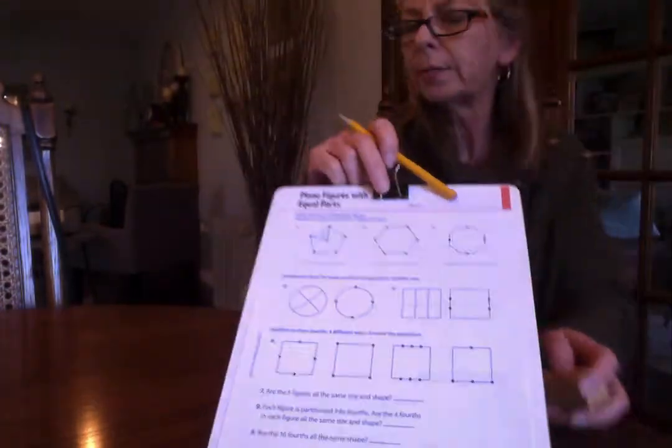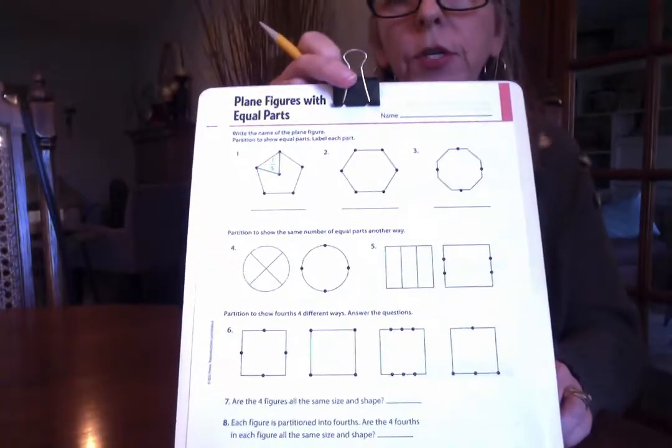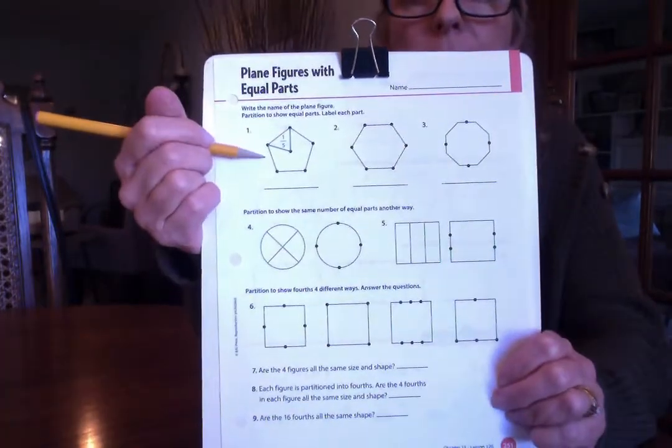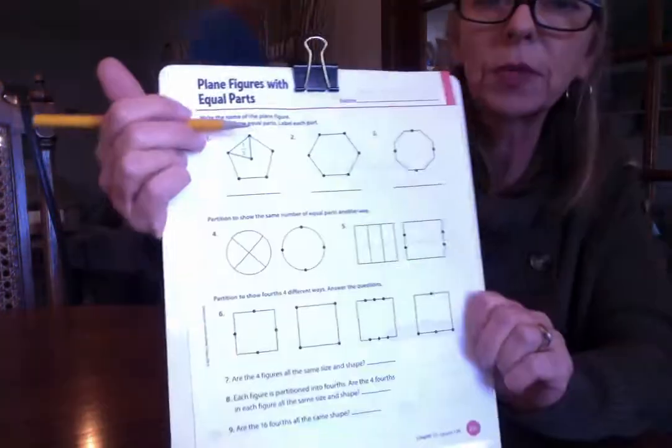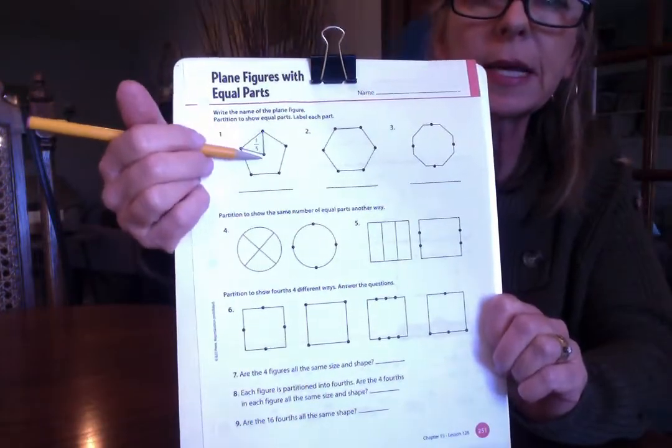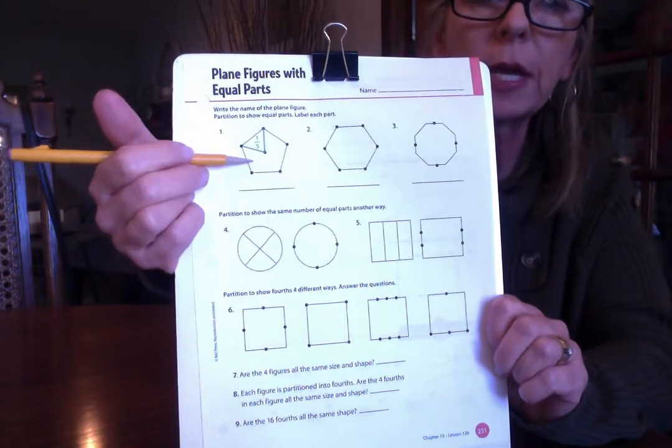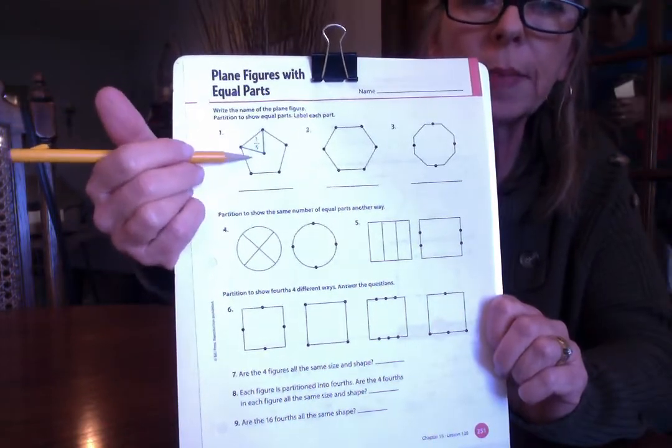Okay, so we are going to draw these plane figures, and our book calls it partitioning. So what we're going to do is slice these plane figures up into equal parts of the whole. So we're going to be making fractions.